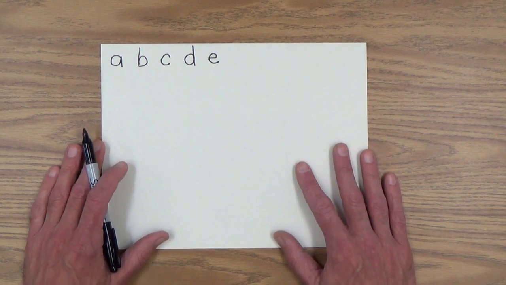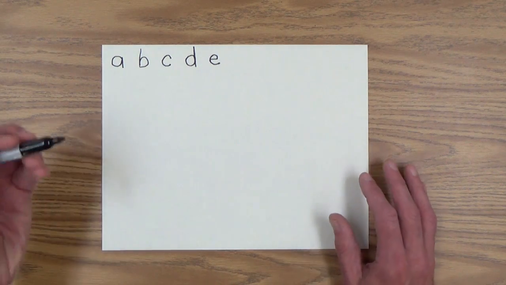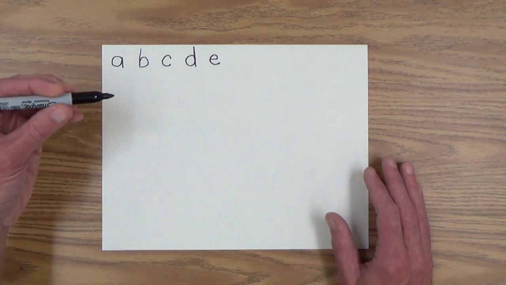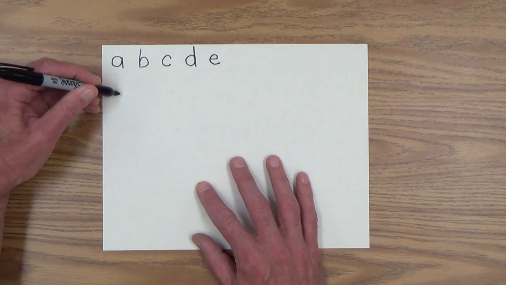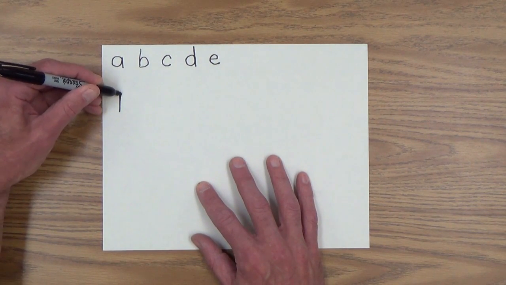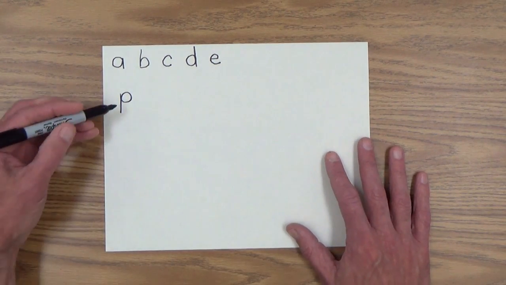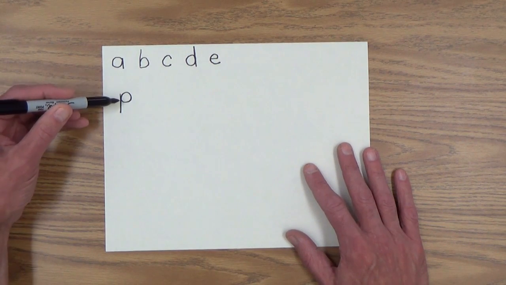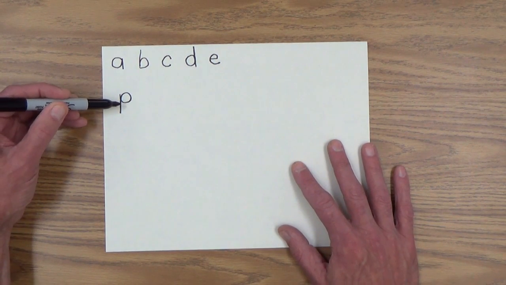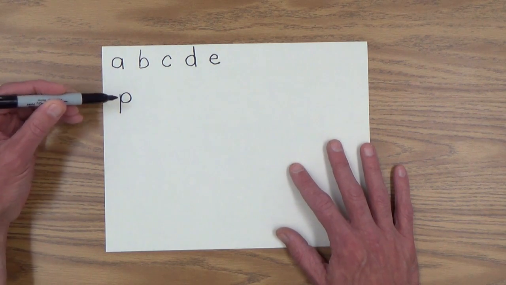If he or she doesn't understand that, you can show them. Let's start out with this letter. This letter stands for the sound p, p, p. And that's a sound that we can all make with our voices.